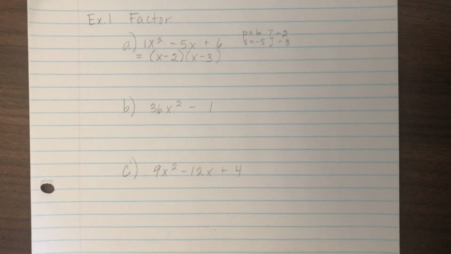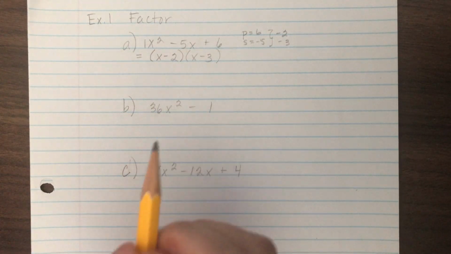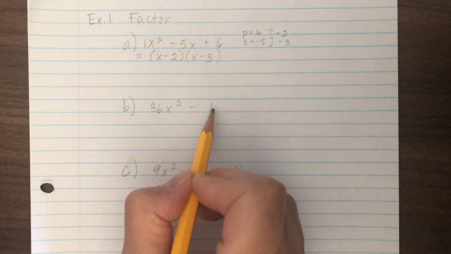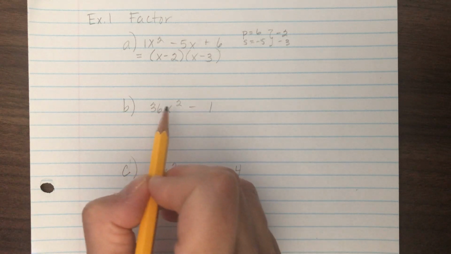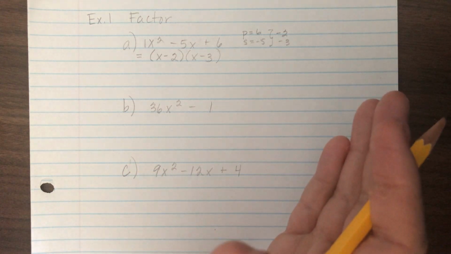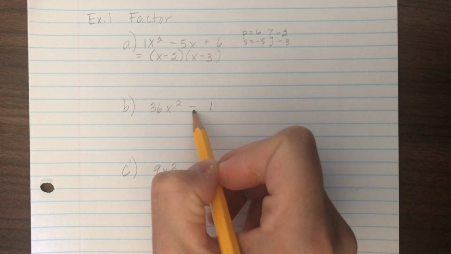Okay, let's look at the next part. In part B, we have 36x squared minus 1. I recognize this as a difference of squares because I have two terms, and the terms are perfect square terms. We have the numbers 36 and 1, which are perfect square numbers. They give us whole number answers when we take the square roots. And these two terms are separated by subtraction.